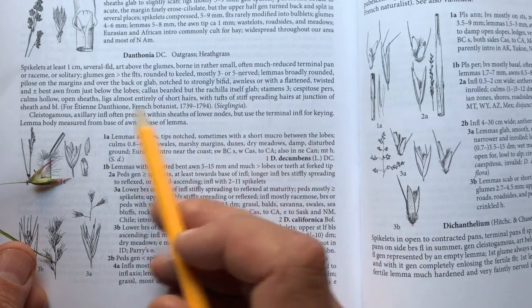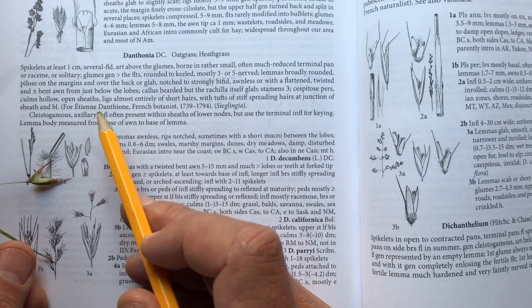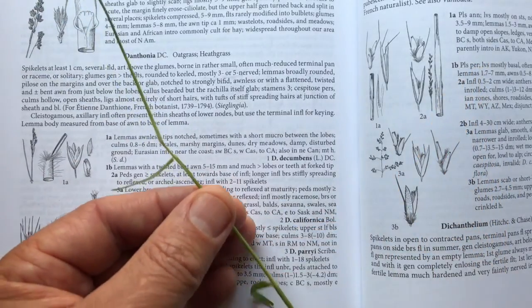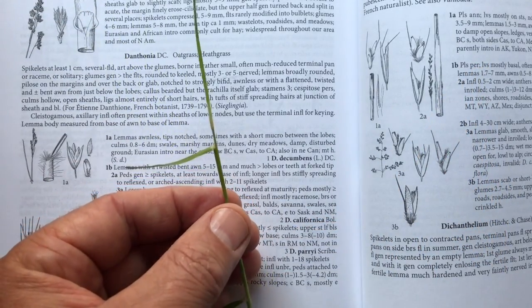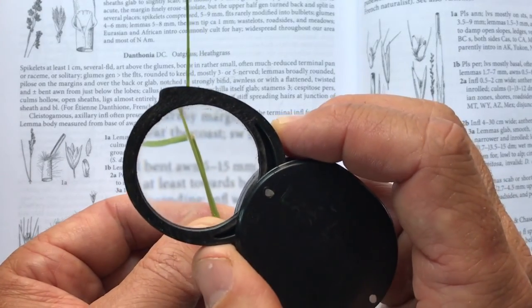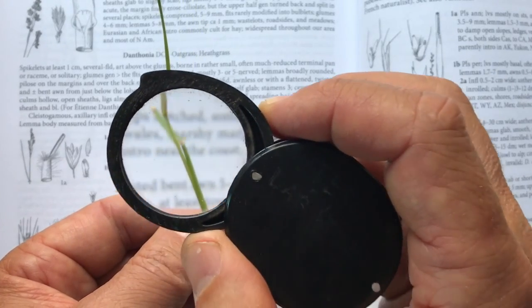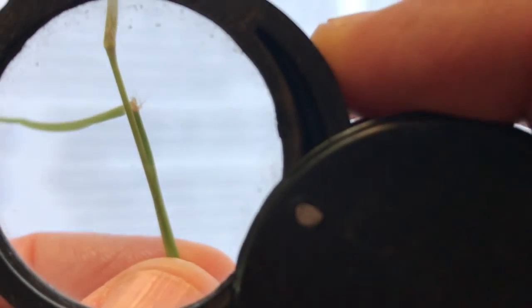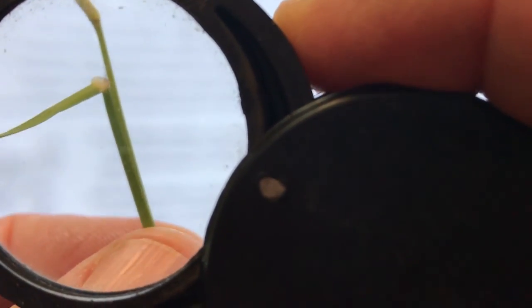Cespitose perennials, the culms are hollow. They generally have open sheaths. If we look closely at this sheath, once again, you can see that one is just falling away from the stem there. So relatively open.